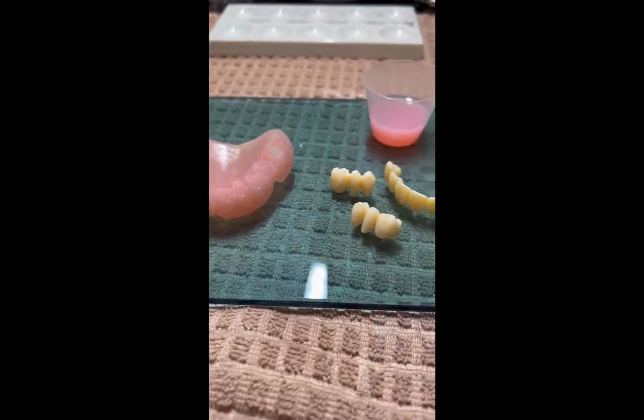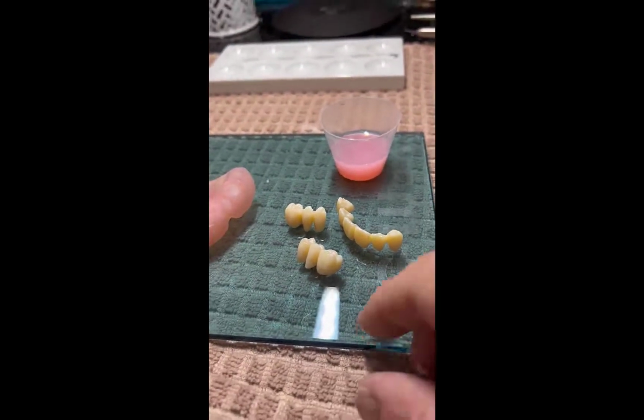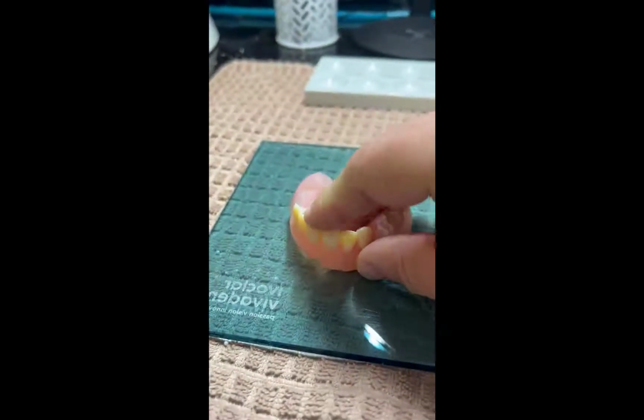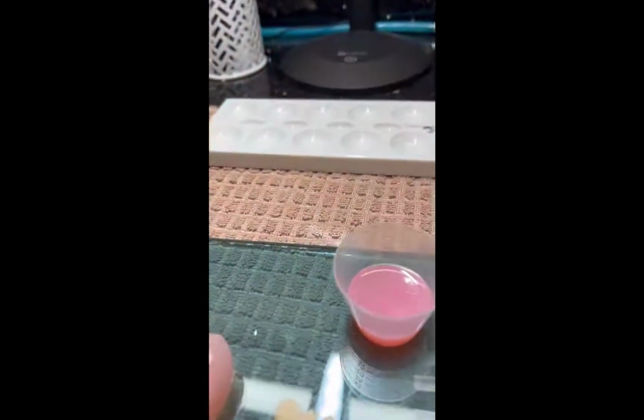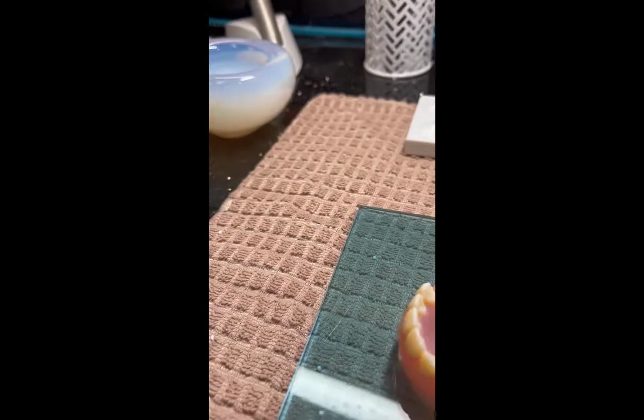Okay, so now that our parts are printed, we can go ahead and assemble it. And what you'll see here is that they fit pretty much like little pieces of Lego. They just kind of snap right in place. I'll be using some of the pink denture resin to set them, but first I'll just try everything in.